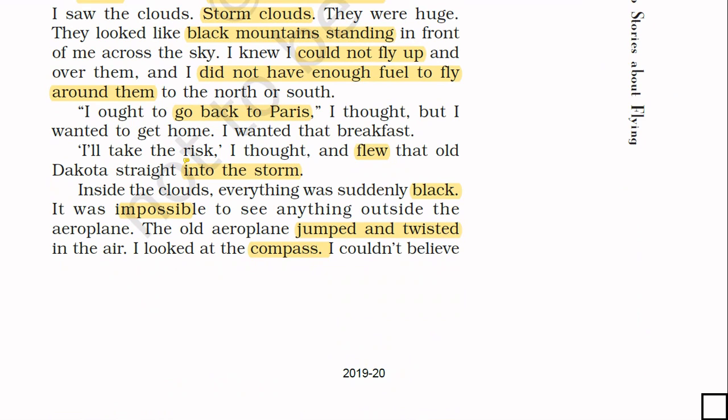And inside the cloud, of course, it was black. He could not see anything, and it's very likely that he must have blacked out. He must have been jostled and pushed around by the storm, and maybe he hit his head somewhere in the cabin, and he blacked out.